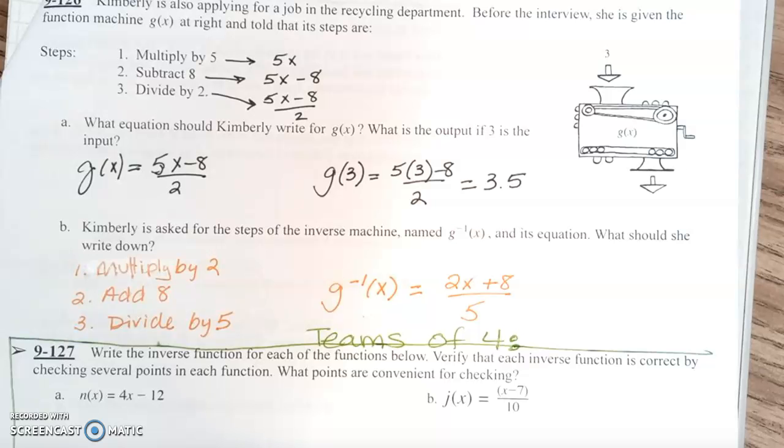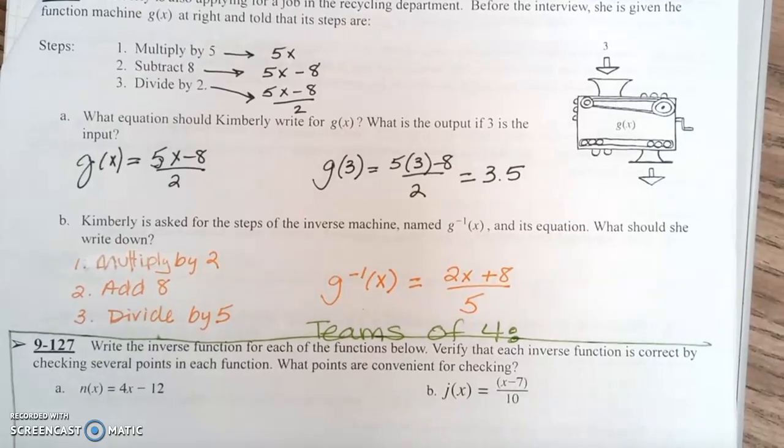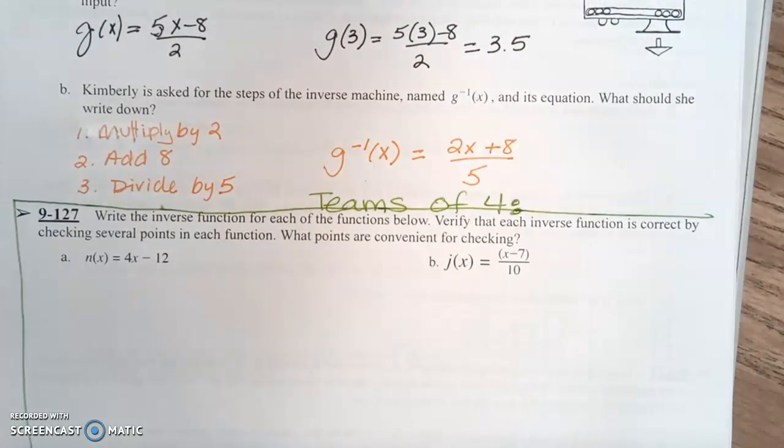Okay? So for question number 127, in your team of 4, you're going to write the inverse function for each of the functions below. Verify that each inverse function is correct by checking several points in each function. What points are good for checking? Okay? So you have 2 of them.